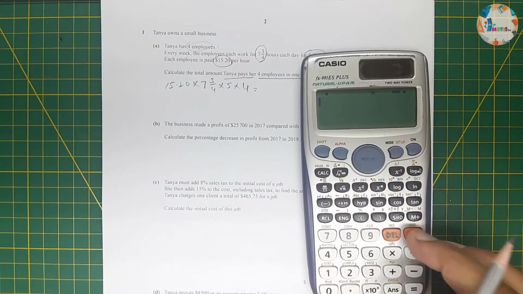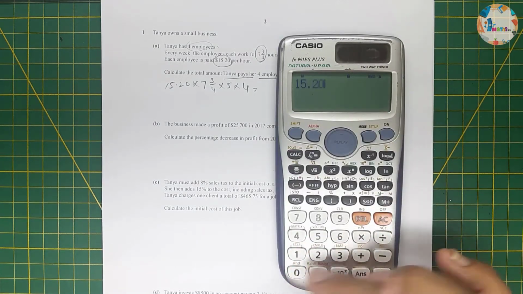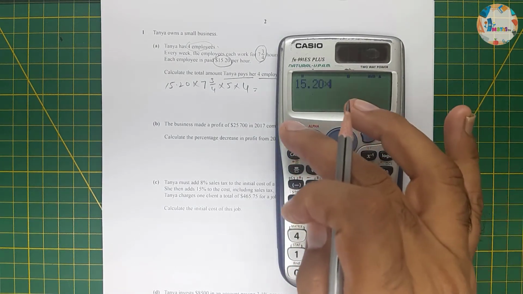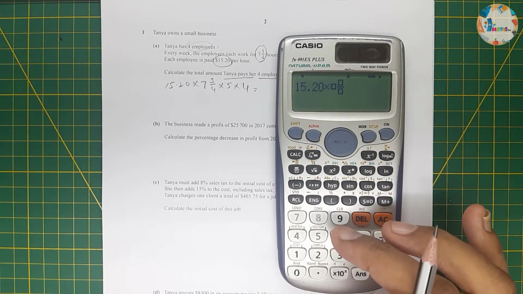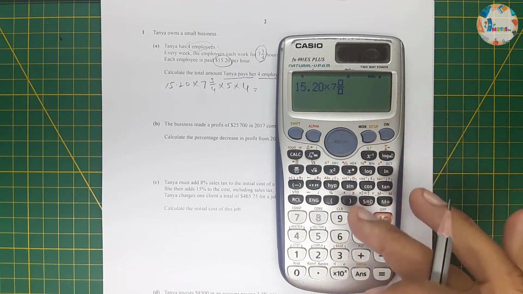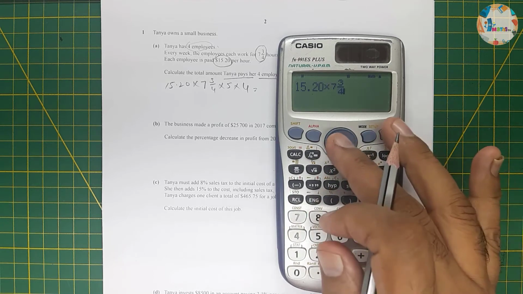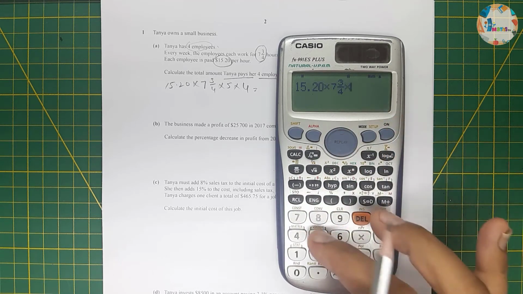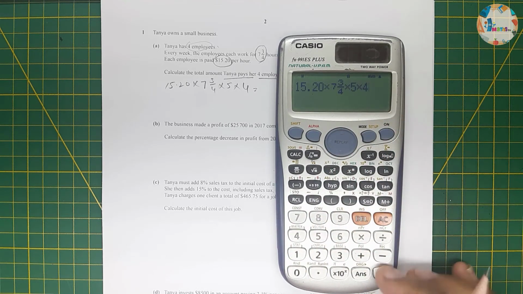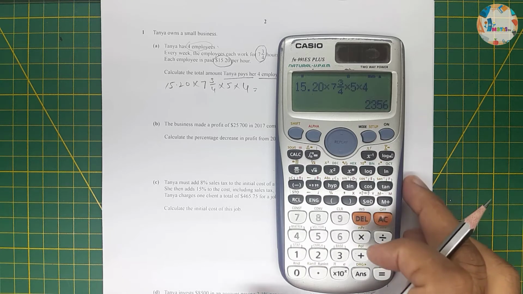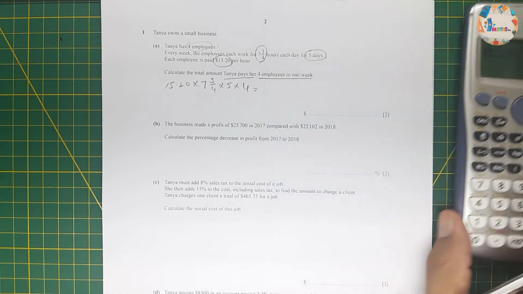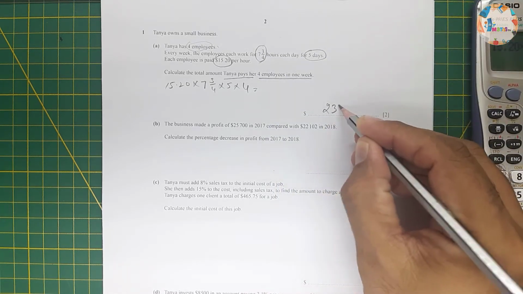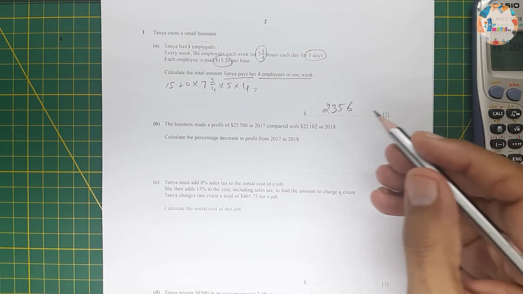So this will be 15.20 into the mixed fraction 7 whole 3 over 4, multiplied by 5 and then multiplied by 4. This will result in 2356. This will be our final answer.